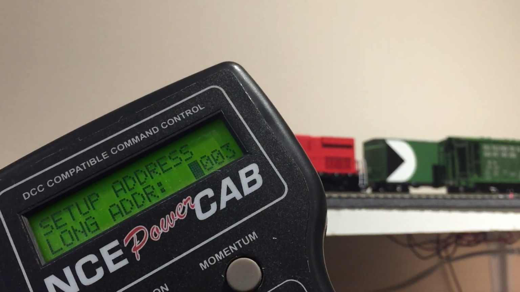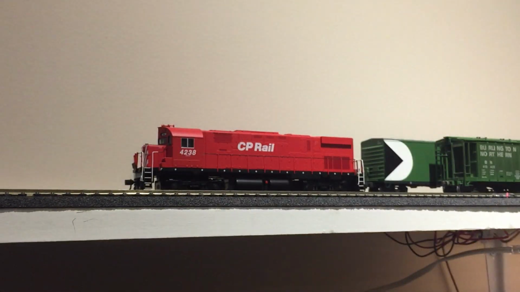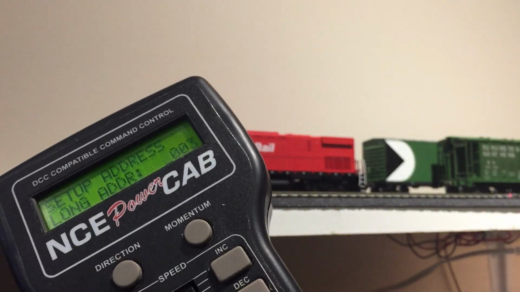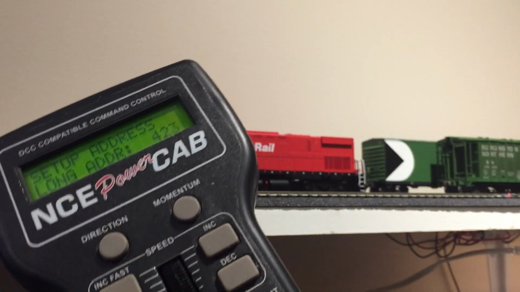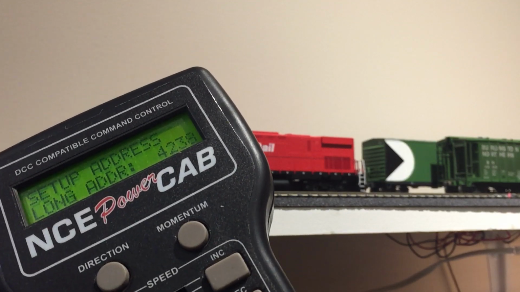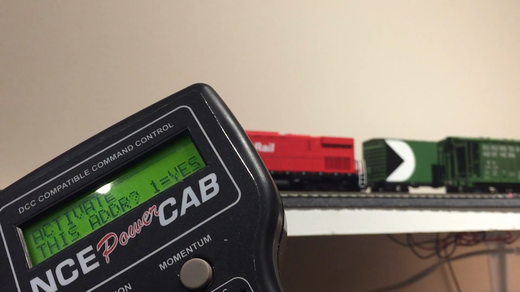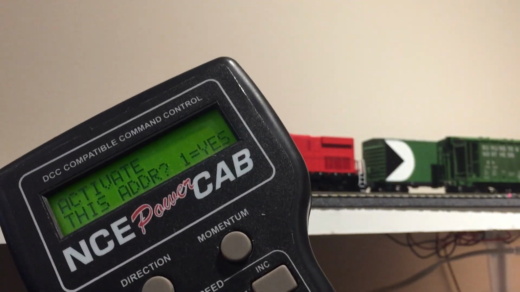That's what I want. Currently it's 3. So I want it to be the same as the locomotive number, right here. So 4, 2, 3, 8. Make sure I got it right. Yep. Enter. Activate this address. 1 is yes.